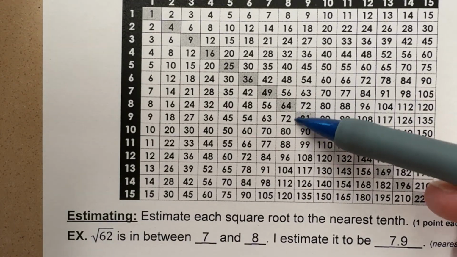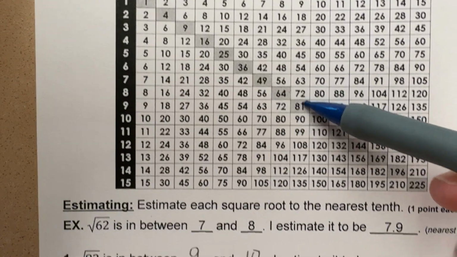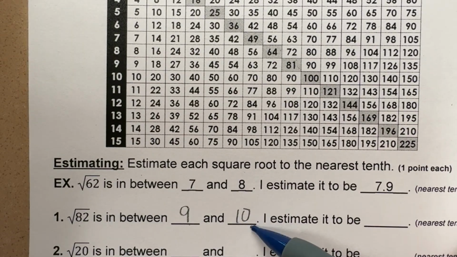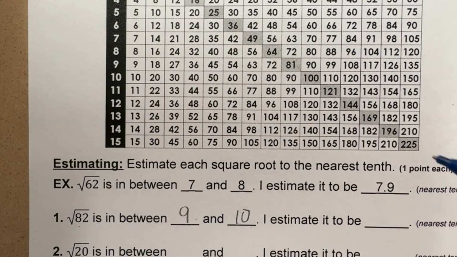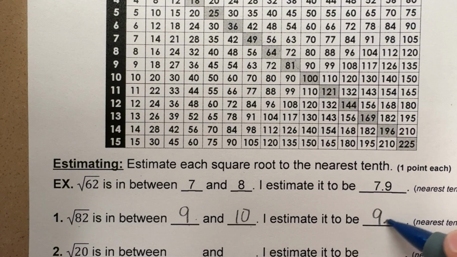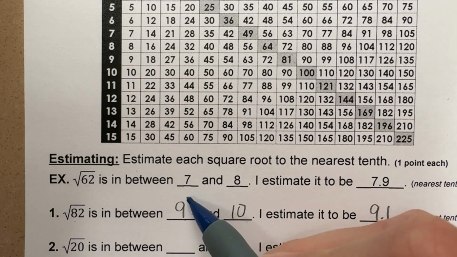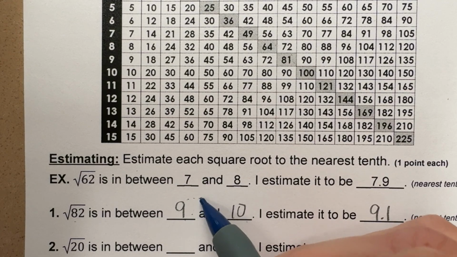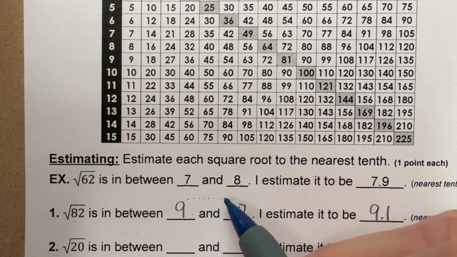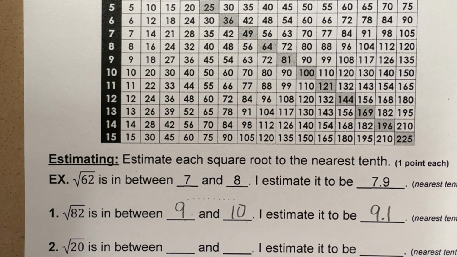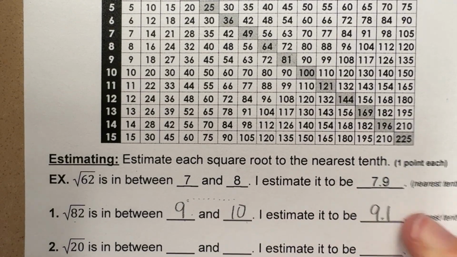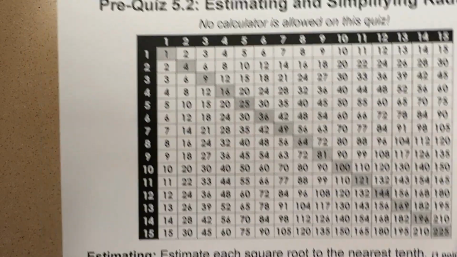And that 82 is really close to 81. So what I'm looking for is a number that's between 9 and 10 and way closer to 9. Okay, so that would be 9.1. That's in between 9 and 10, right? Look, this is 9.1, 9.2, 9.3, 9.4, 9.5, 9.6, 9.7, 9.8, 9.9, 10. So 9.1 would be way closer to 9. Okay, square root of 20.